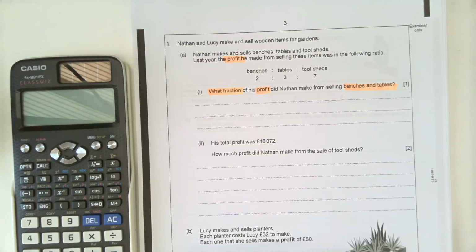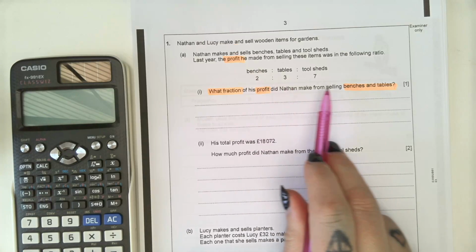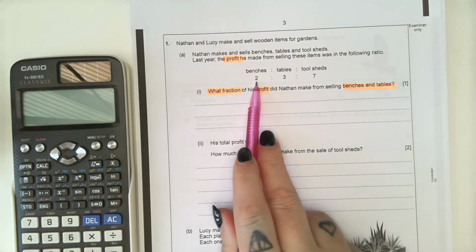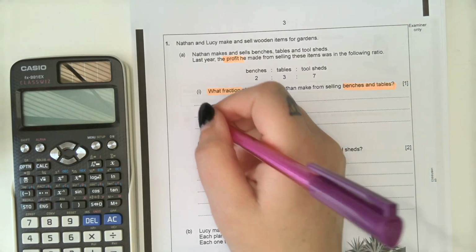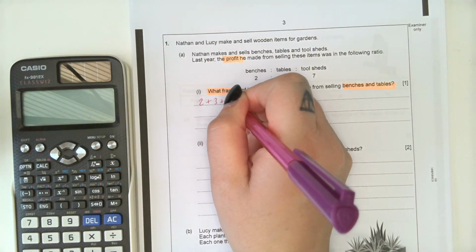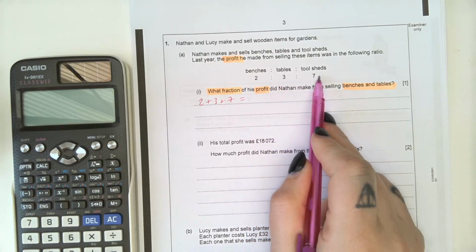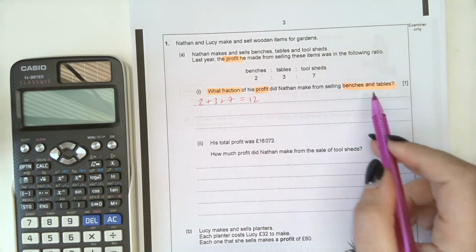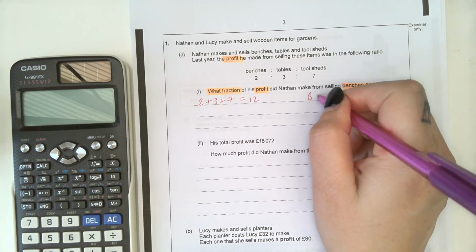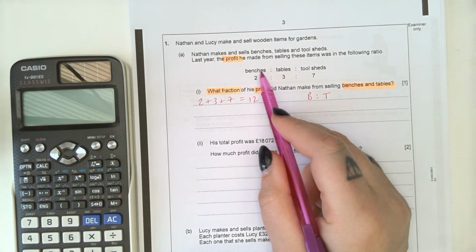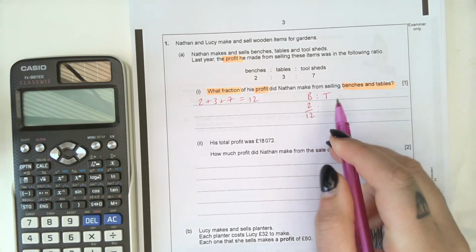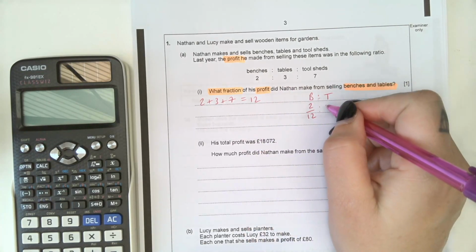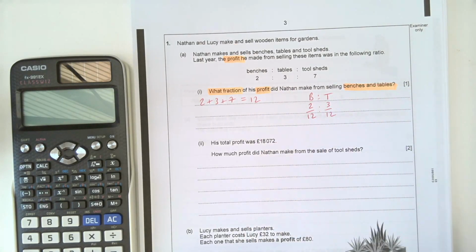So we're going to need to write each part of this ratio that relates to benches and tables as a fraction of the total number of parts of the ratio. So the total number of parts, 2 plus 3 plus 7, is 12. So we're interested in benches and tables. Benches are 2 out of those 12, so that's 2 over 12, and tables are 3 out of 12, so that's 3 over 12.